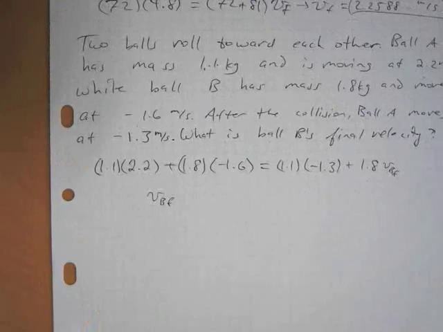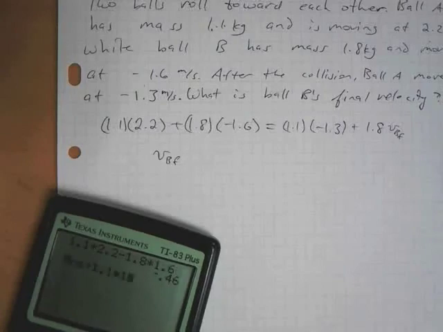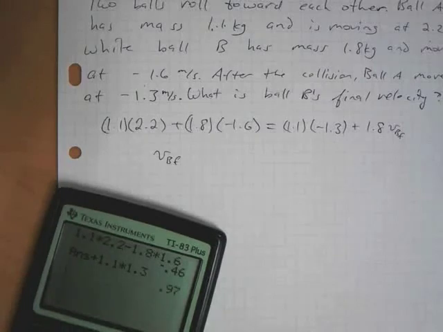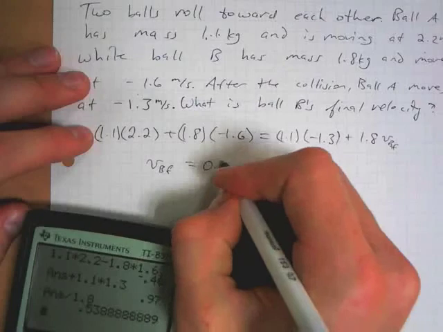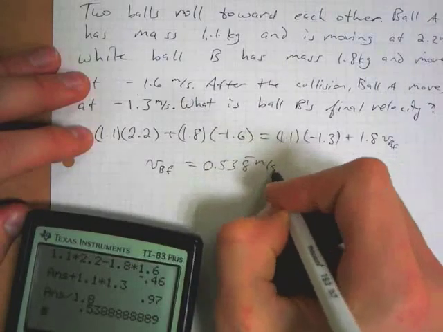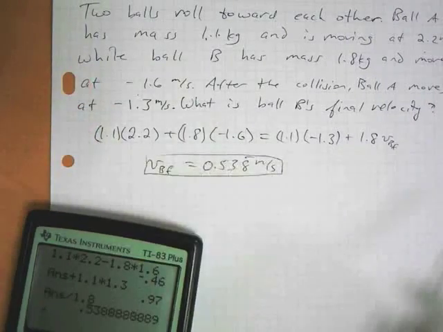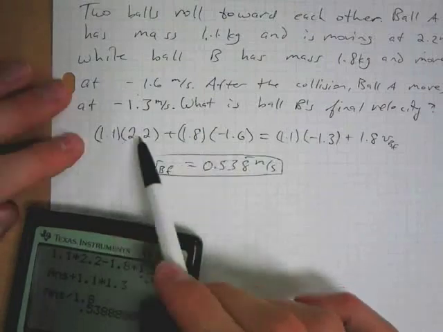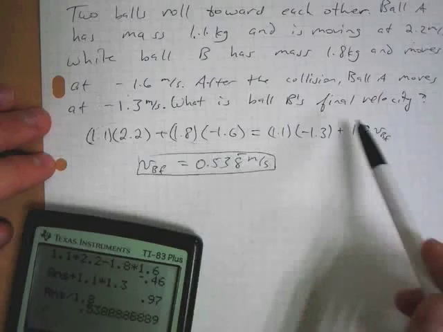Take 1.1 times 2.2 minus 1.8 times 1.6 plus 1.1 times 1.3, divided by 1.8, and we find that ball B at the end moves off with a speed of 0.538 repeating meters per second. So they kind of bounce off each other. But the principle is there that you can put in multiple momenta on both sides of your equation and still figure stuff out if you're given enough information.